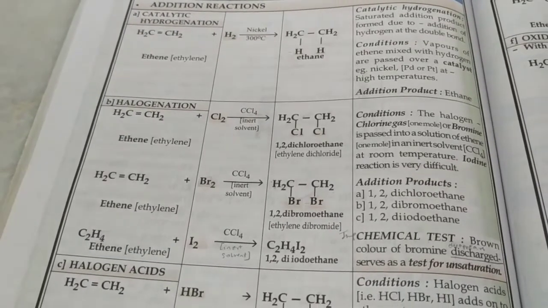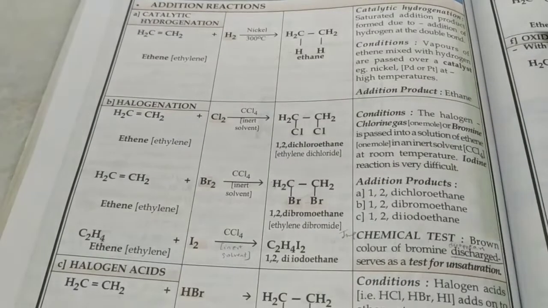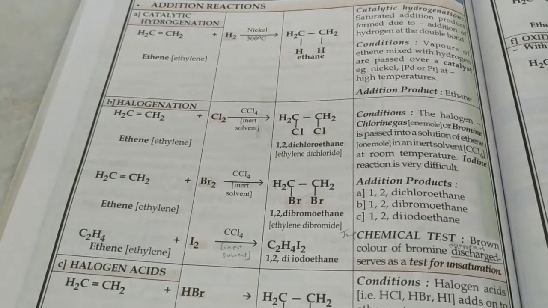So if I give you 2 beakers, one has a solution of ethane and the other has a solution of ethene, how would you know which one is ethane and which one is ethene? Well, pass bromine vapors through both of them, and the one in which the brown color of bromine disappears has to be ethene, because if the bromine color is disappearing, it means that compound was unsaturated.